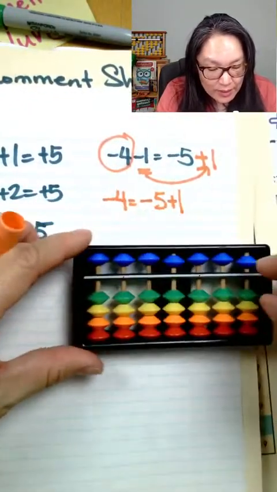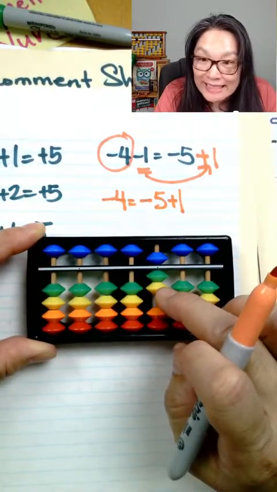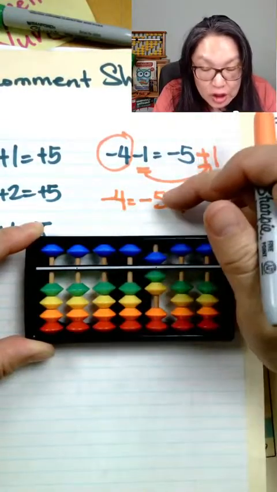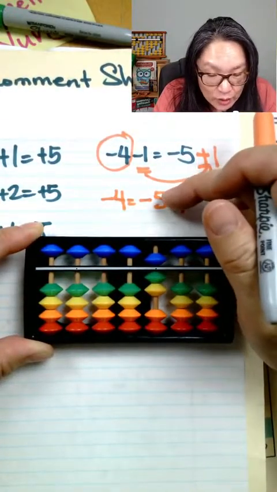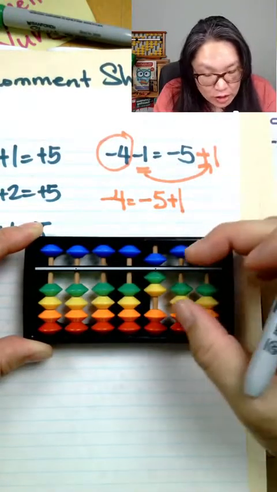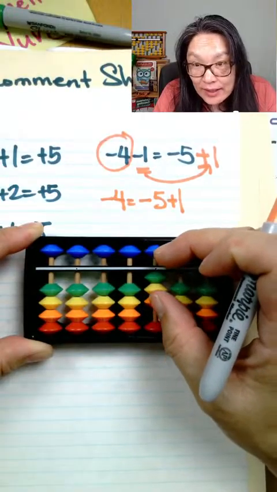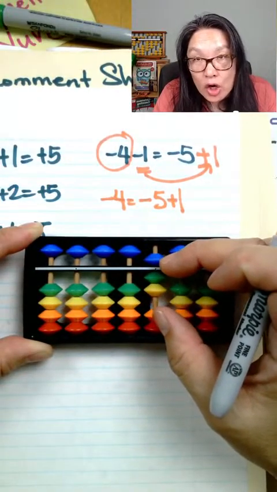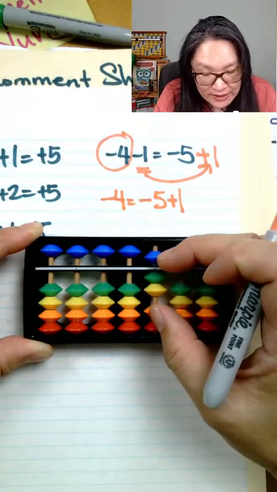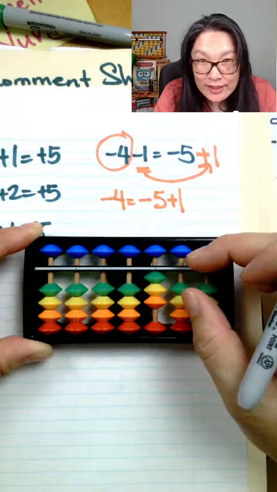So let's talk about 7. I want to take away 4. I cannot take away 4. There's not enough beads. I only see there's 2 beads. So to do that, I can utilize the 5. When I utilize this 5, I need to take away the 5 and I add the 1. So I take away the 5 and I add the 1. Notice I do it at the same time, because we are substituting minus 4 with minus 5 plus 1. Does that make sense? Are we okay with that?